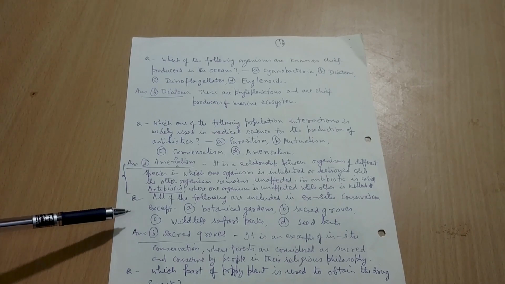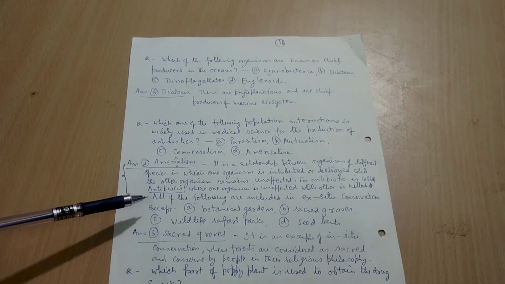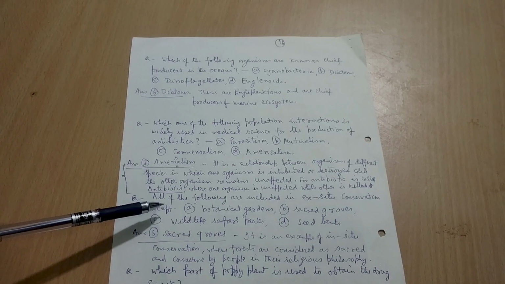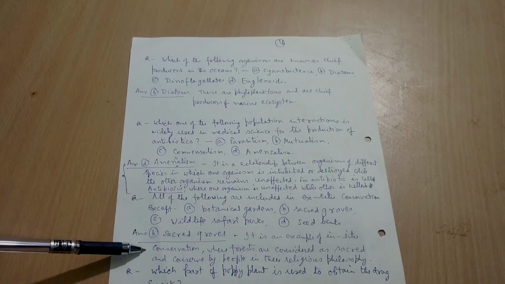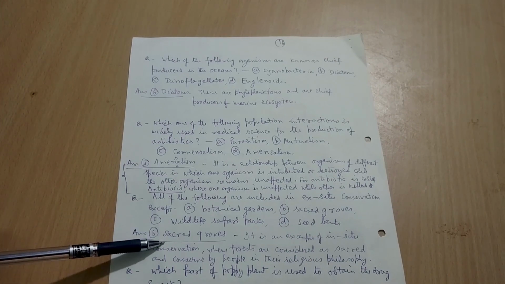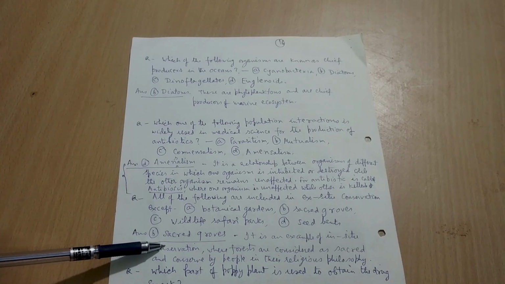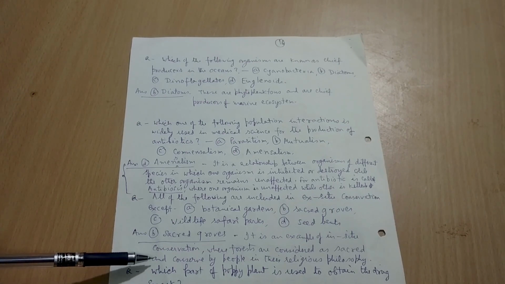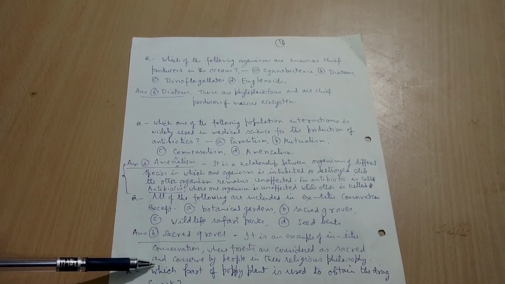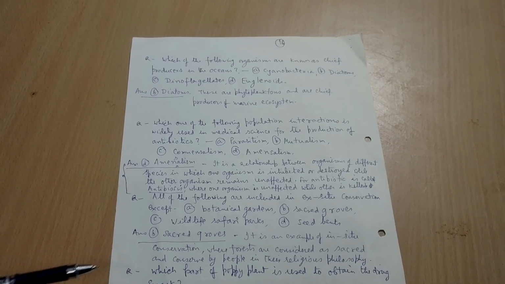Next question now. All the following are included in ex situ conservation except: botanical gardens, sacred grove, wildlife sanctuary, wildlife safari parks, and seed bank. So here we take the sacred grove. This is an example of in situ conservation, where the forests are considered as sacred and conserved by people in their religious philosophy. Then we go to the next question.